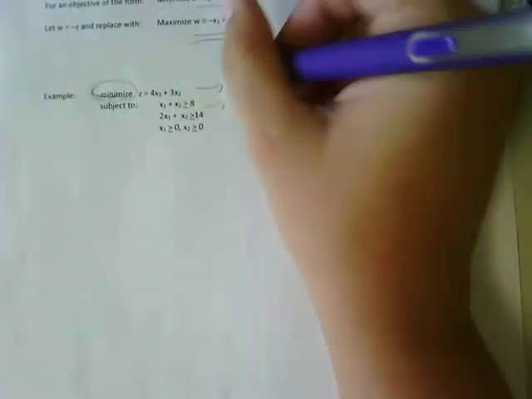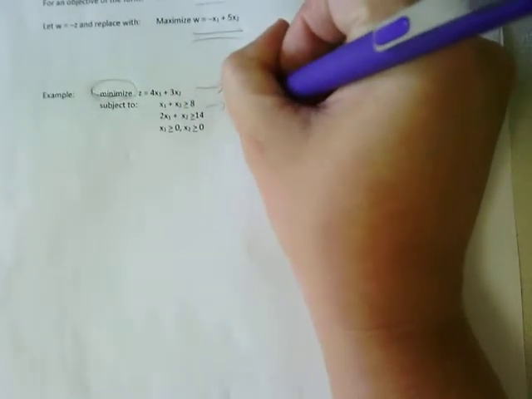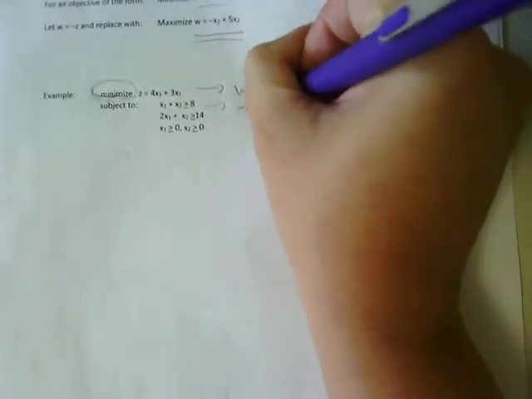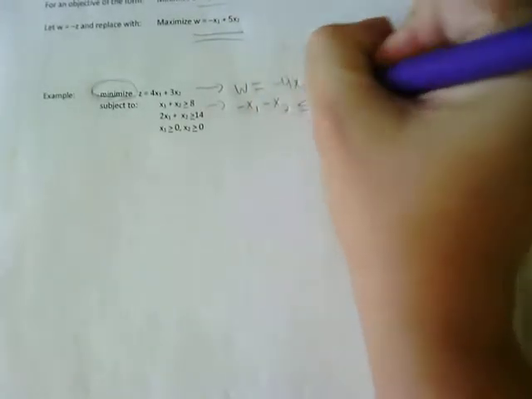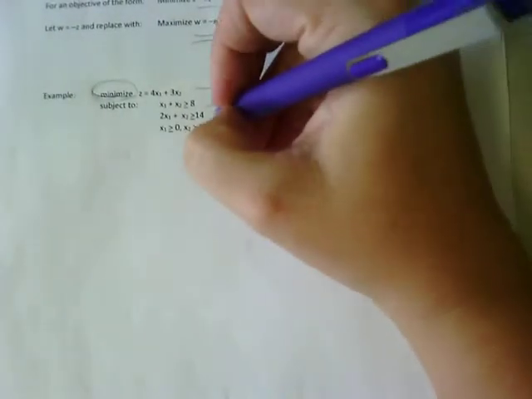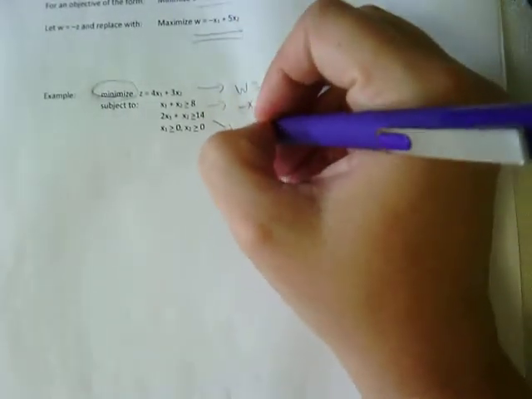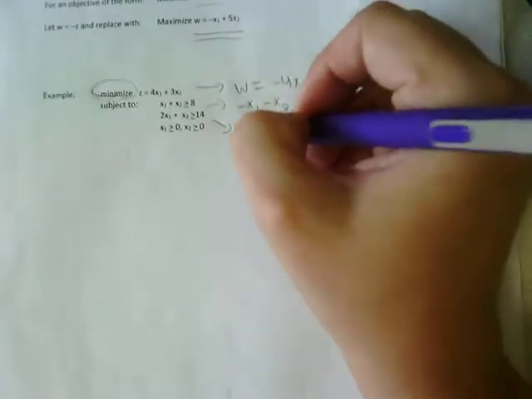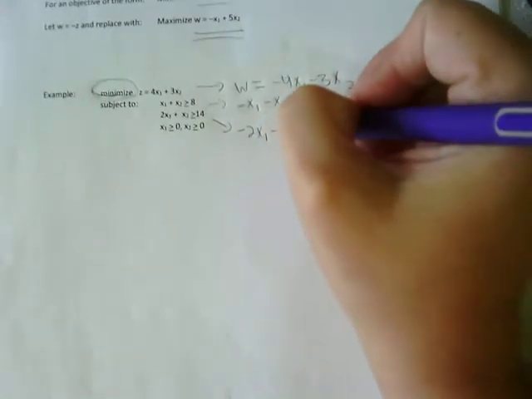So negative x1 minus x2 is less than or equal to negative 8. Same thing goes for my next one: negative 2x1 minus x2 is less than or equal to negative 14. We still haven't put that into equation form. We just altered it so that I can do the simplex method on it.